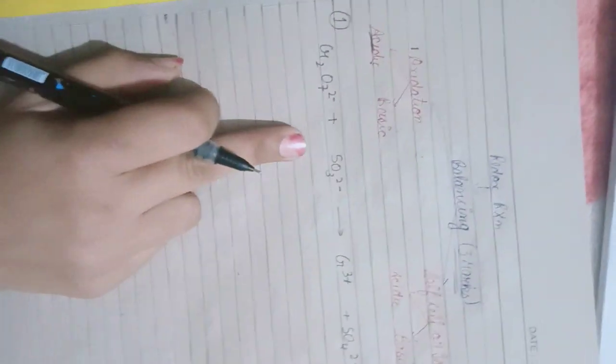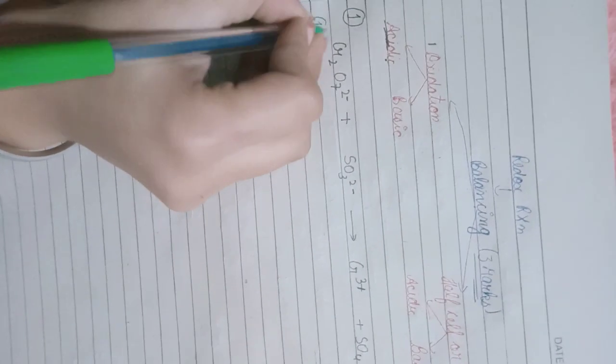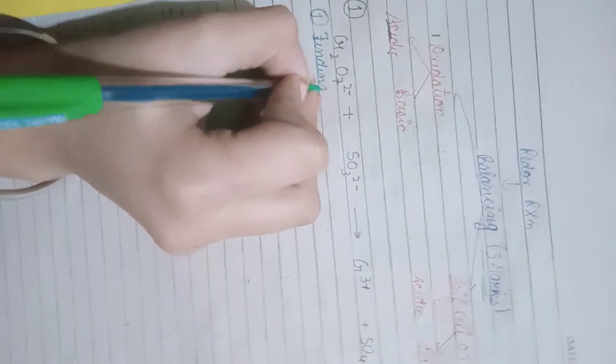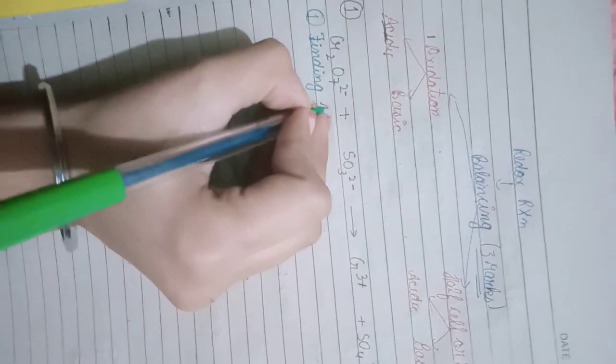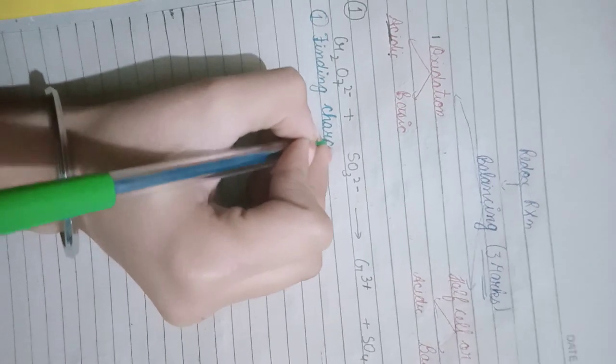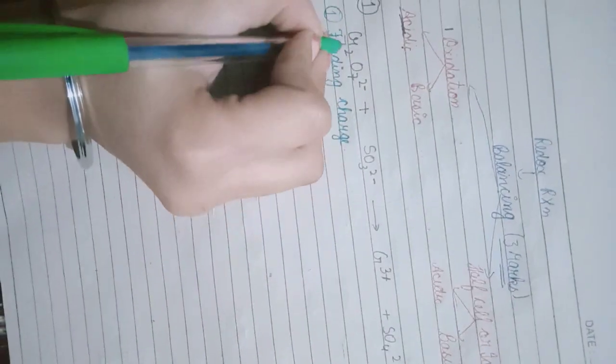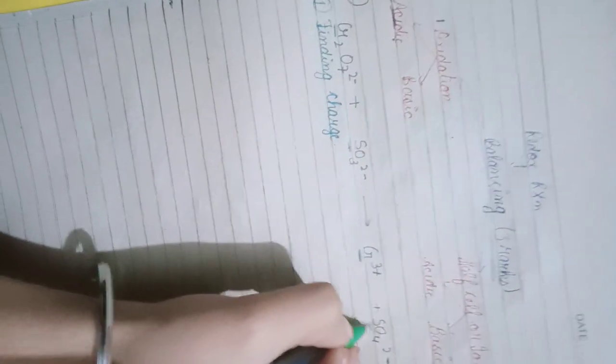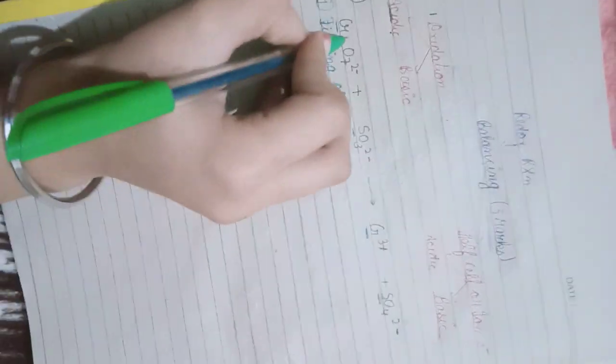The main thing we have to do is, I'll write here the first step which everyone should know for doing this: finding charges. सबसे पहले हमें चार्जेस फाइंड करने होते हैं इन सब के. जैसे इधर क्रोमियम का क्या चार्ज होगा, इधर सल्फ़र का क्या चार्ज होगा. मतलब जो एटम डिफरेंट होता है उसके चार्जेस फाइंड करने पड़ते हैं. So let's start with this step.